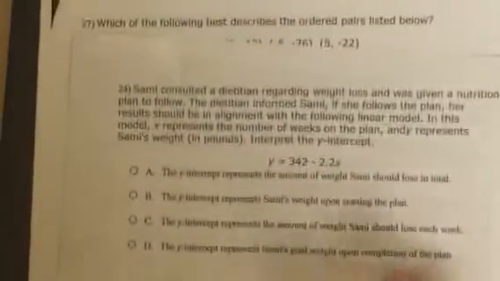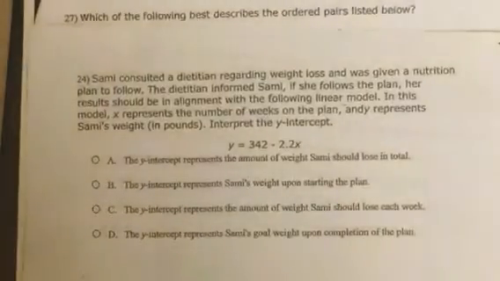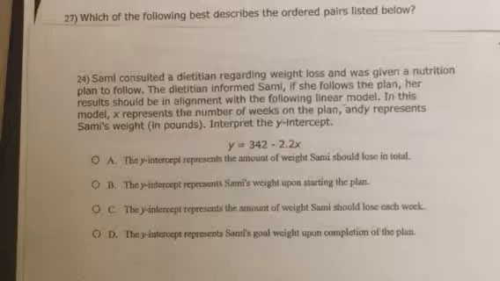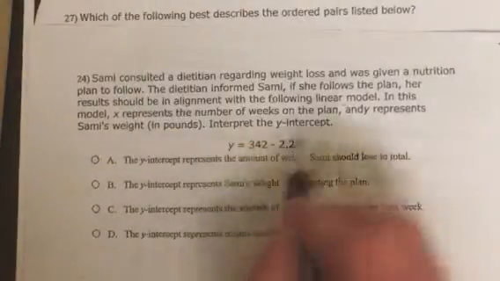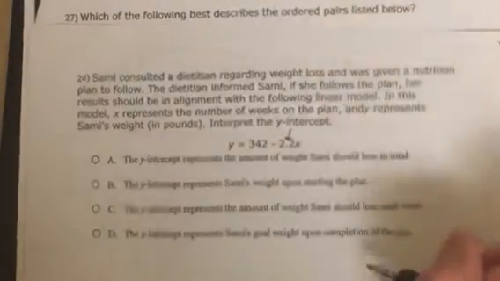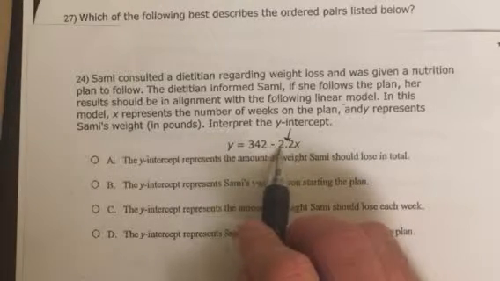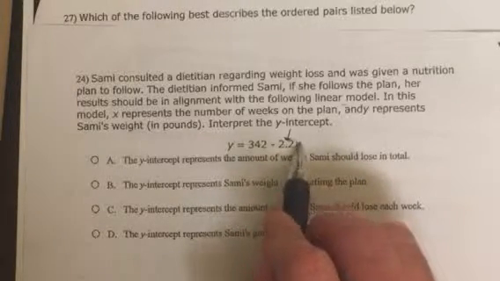All right, Sammy consulted a dietitian regarding weight loss and was given a nutritional plan. The dietitian informed Sammy that if she follows the plan, her results should be in alignment with the following linear model. It's represented in that linear equation. So here you have the slope, or the rate of change. If we're talking about weight here, we're talking about losing 2.2 pounds per x.